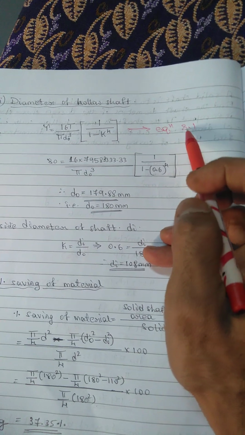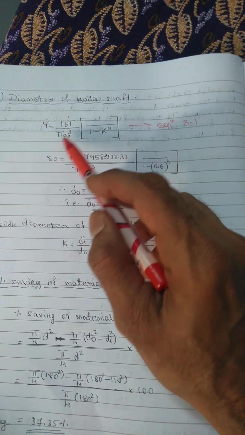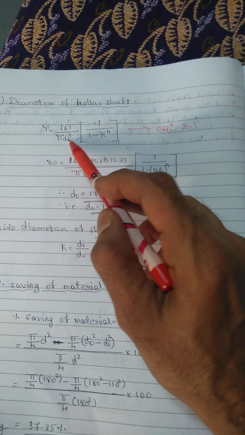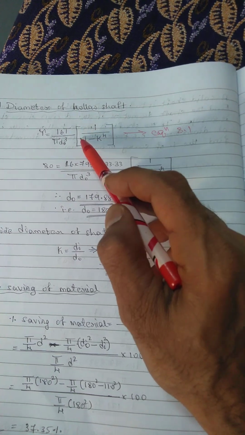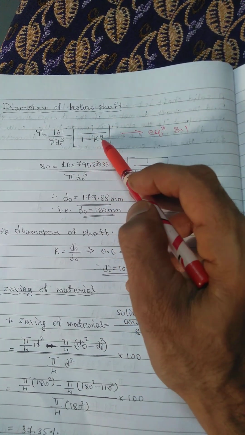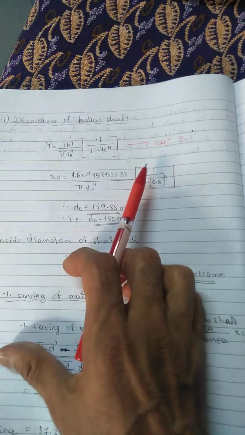The next step is the diameter of the hollow shaft. Same equation 3.1: tau is equal to 16T by pi do cube, into 1 by 1 minus k to the power 4, since this is a hollow shaft, where do is the outside diameter.